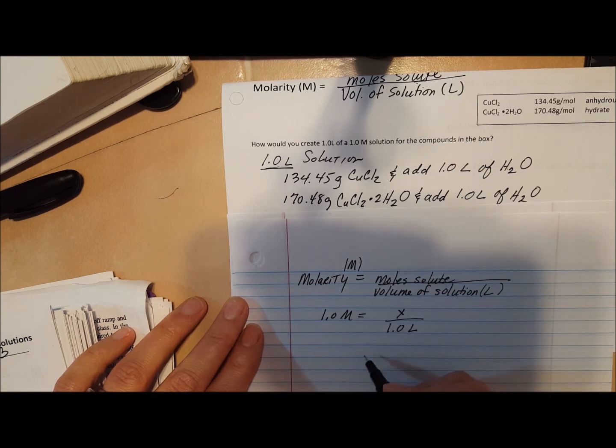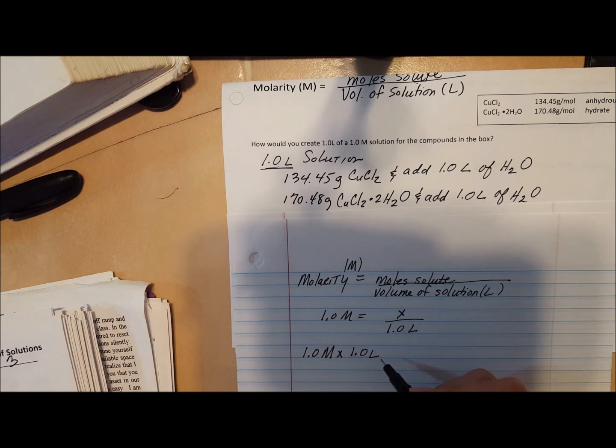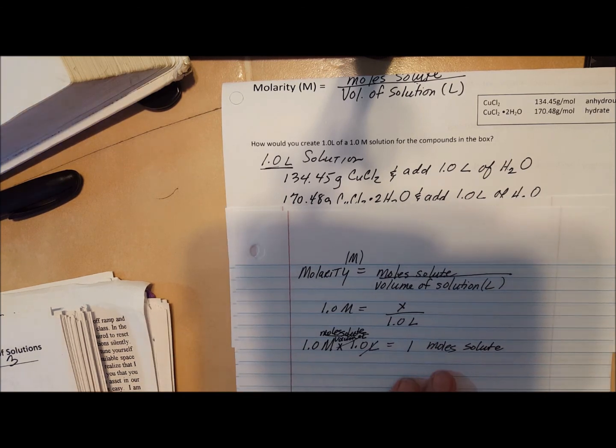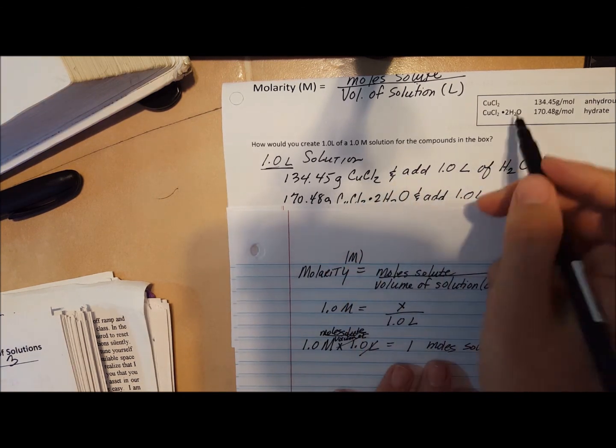If I solve for x, 1 molarity times 1 liter, because remember molarity's units are moles of solute over the volume. When you do that math, the liters cancel, and you're left with moles of solute. And the answer is 1. So it's 1 mole of copper chloride.